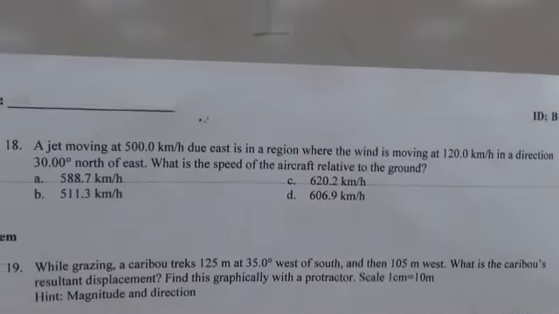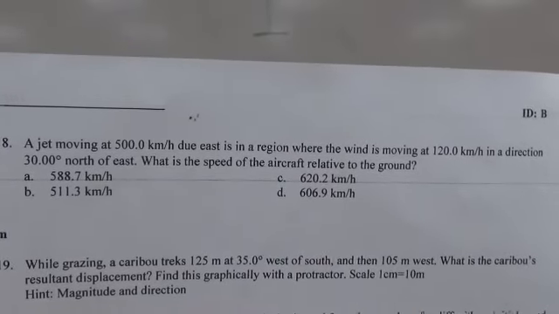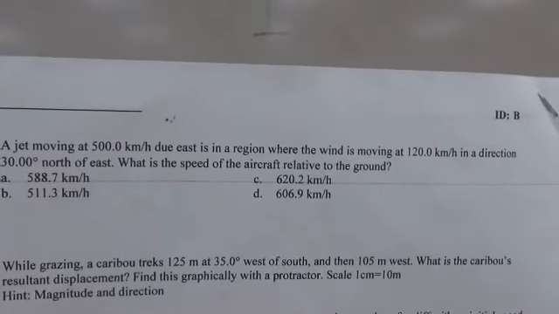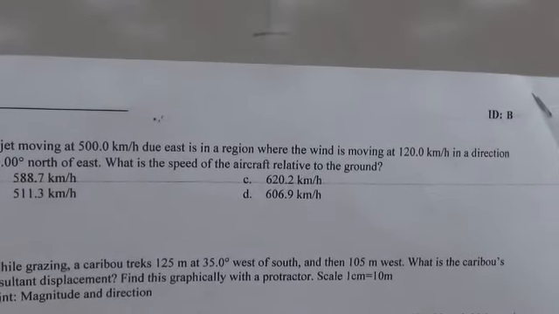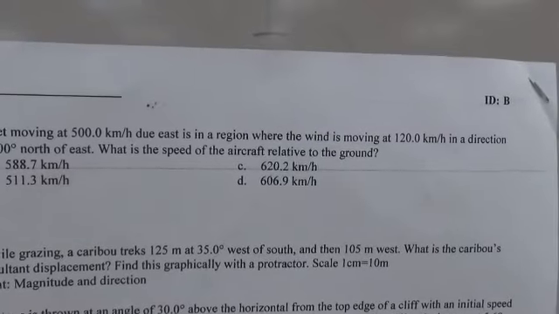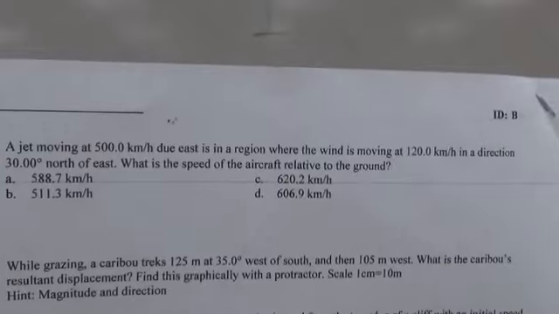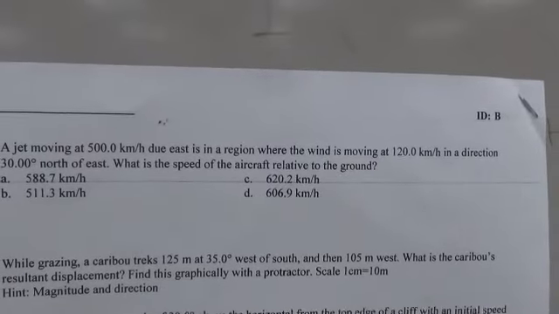Let's look at number 18. A jet moving at 500 kilometers an hour due east is in a region where the wind is moving at 120.0 kilometers per hour in the direction 30 degrees north of east. What is the speed of the aircraft relative to the ground? So let's use GFFS for this.